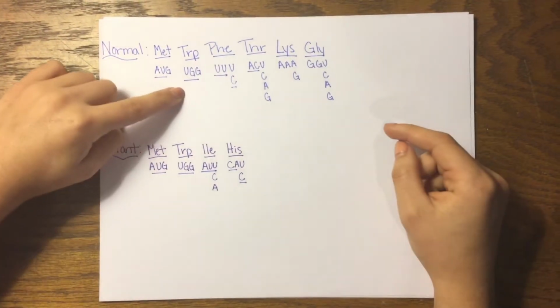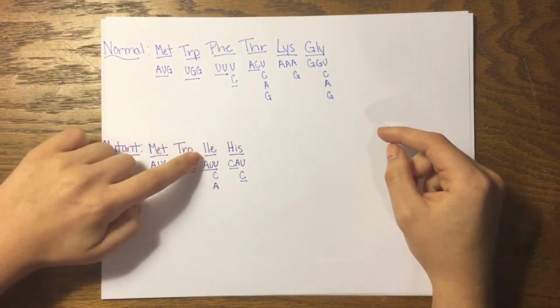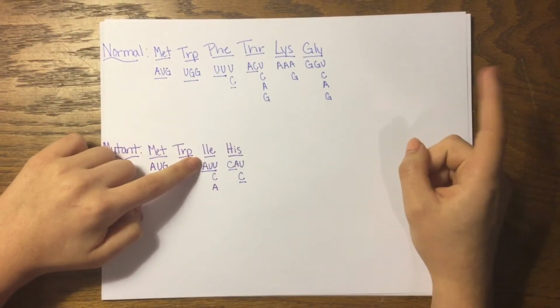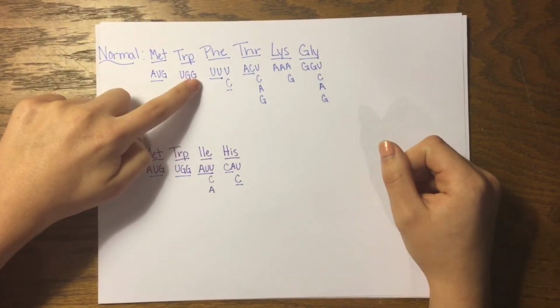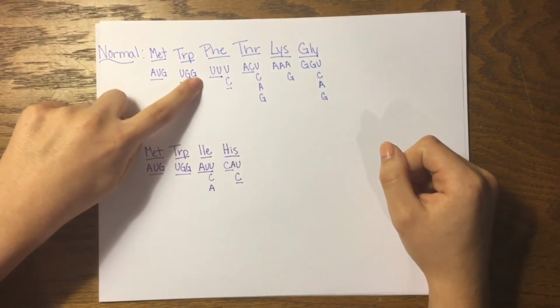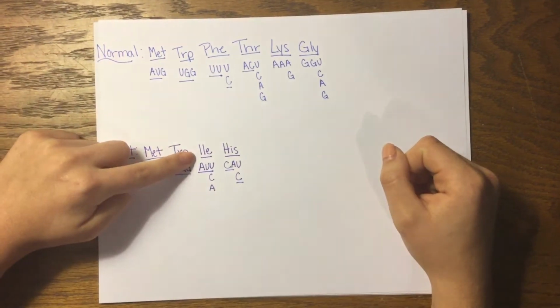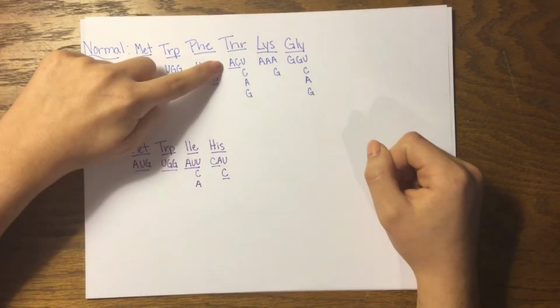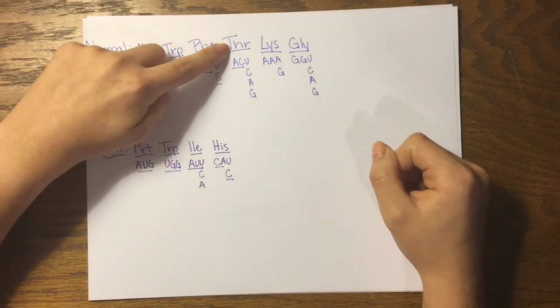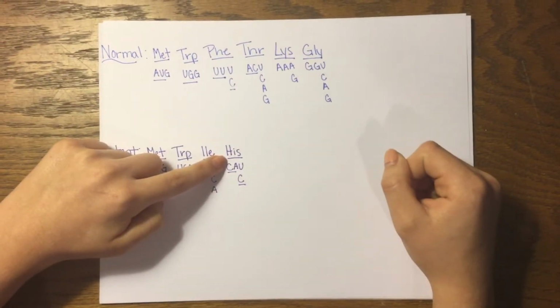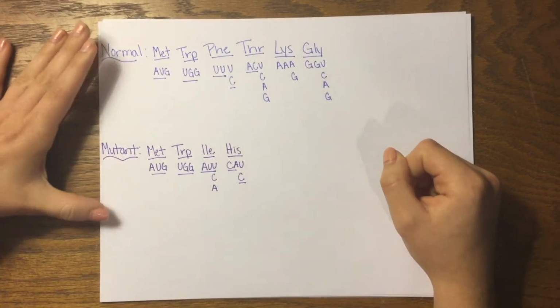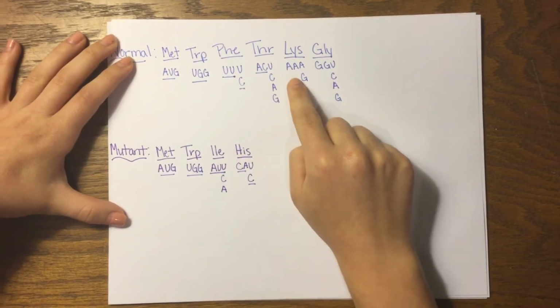Then we see that there's a difference in the third amino acid. If you look closely though, you can see that if you were to add an A in front of the U, then that would change it to AUU, and the phenylalanine to isoleucine. And the next, CAC, would change the threonine to histidine. Finally, the last few have to be UAA, because the mutant sequence needs a stop codon.